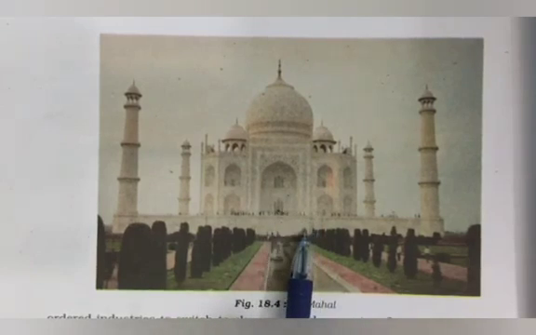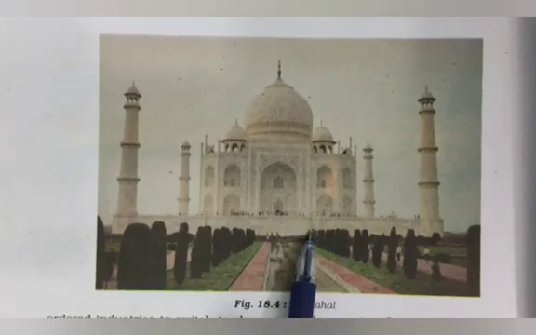The industries in and around Agra release pollutants like sulfur dioxide and nitrogen dioxide, which react with water vapors to form acids and fall down as acid rain, and this results in discoloring and corrosion of white marble. So this is one of the most harmful effects of acid rain.